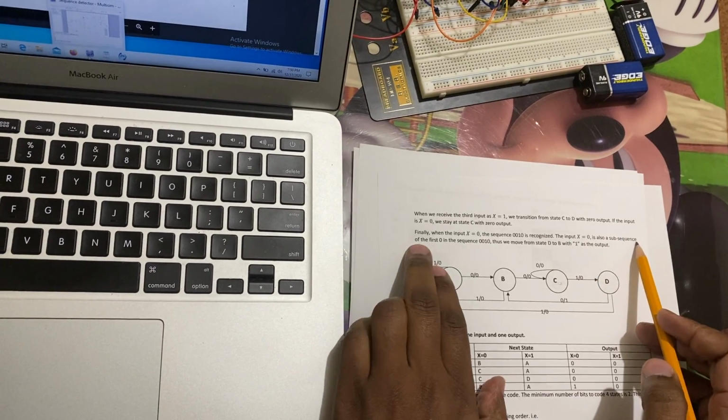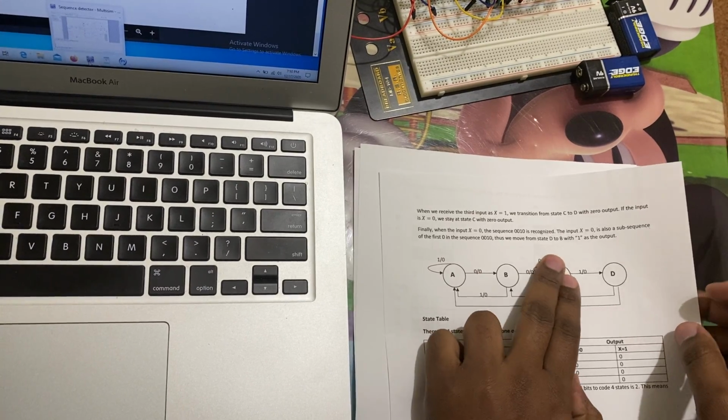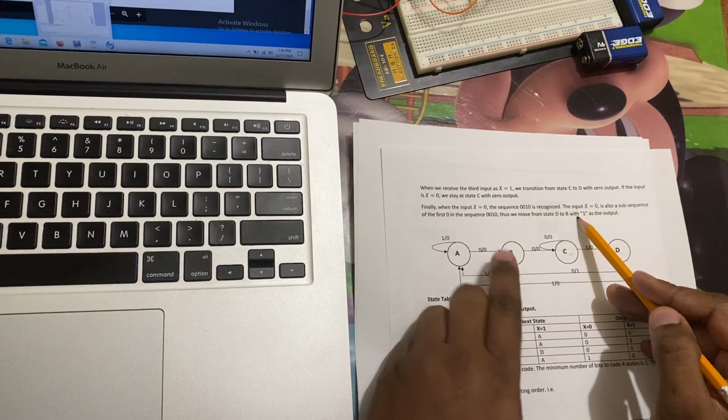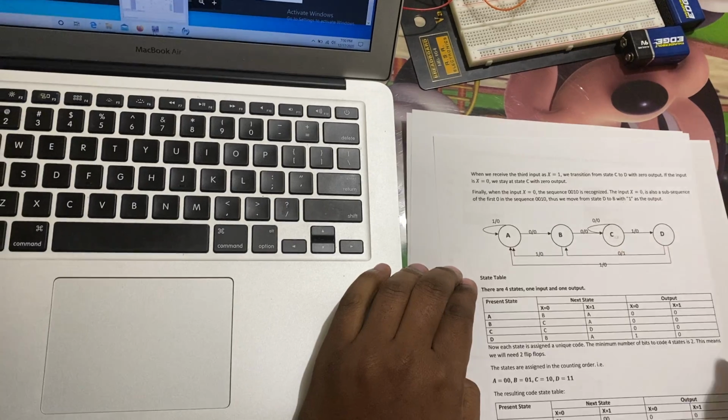Then the subsequence is 0, 0, thus we move from state D to state B with 1 as output, as you can see over there.